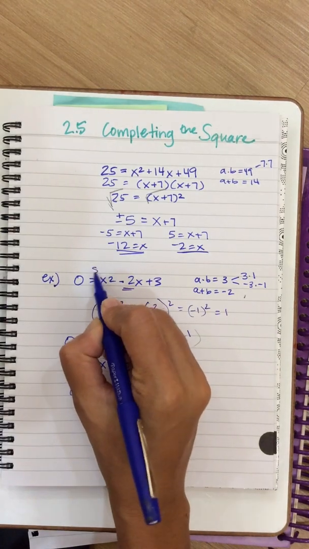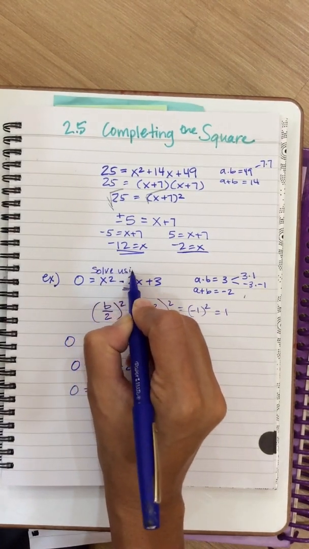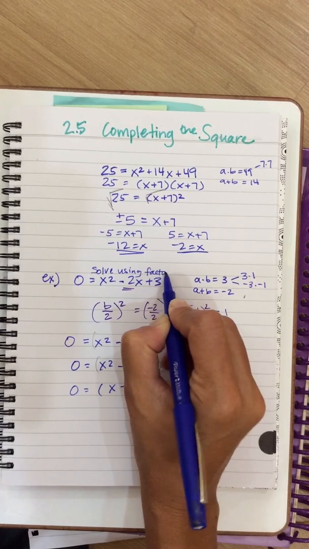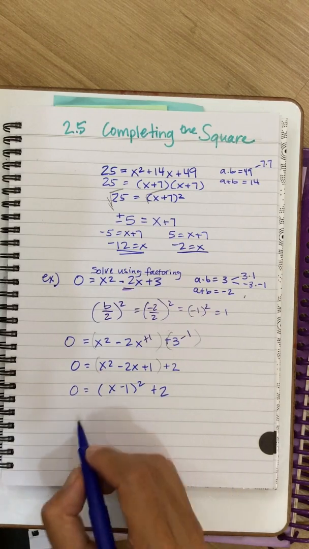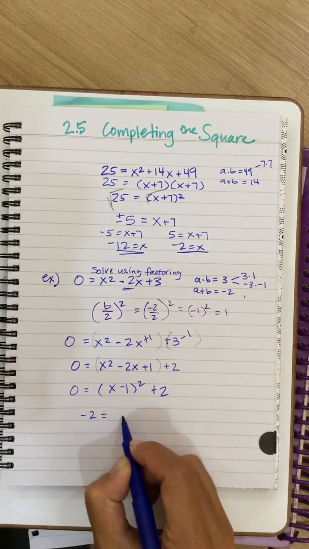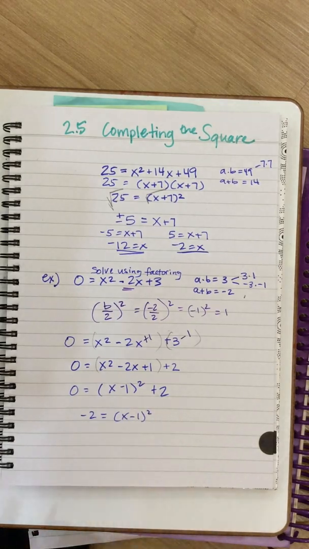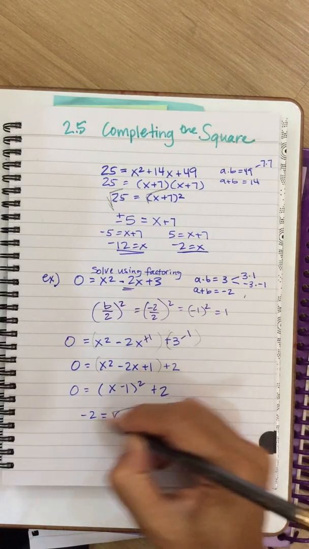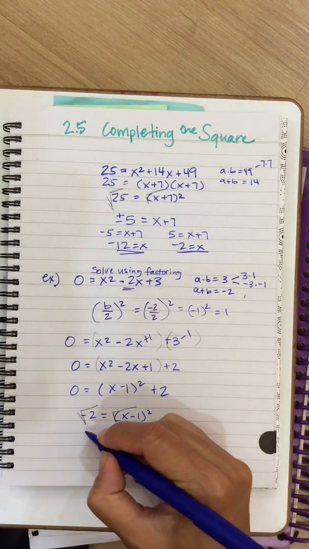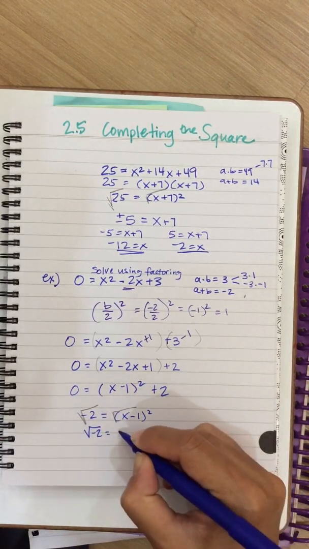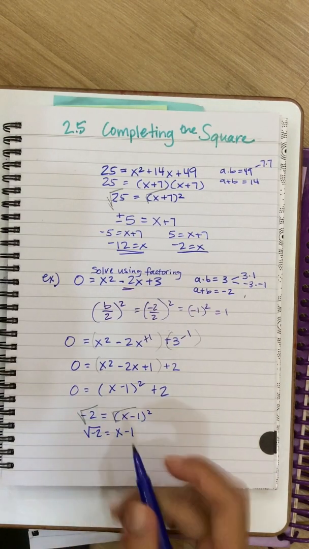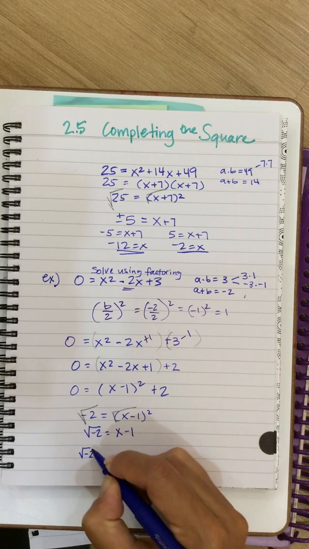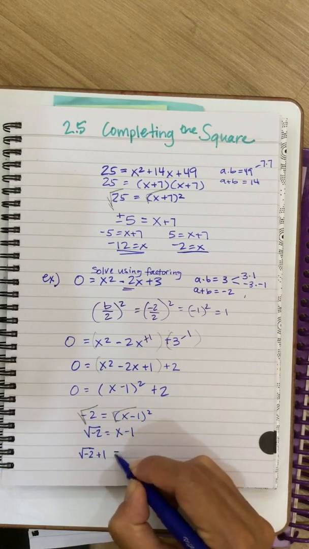So really the directions here were to solve using factoring. So we factored, now we can solve it. So let's just do that on the side. Now if I take the 2 over, I have negative 2 equals x minus 1 squared. Now I need to get rid of this squared, so I'm going to take the square root of each side. So I have the square root of negative 2 equals x minus 1. Okay. And then I'm going to add 1 over here. So the square root of negative 2 plus 1 equals x.